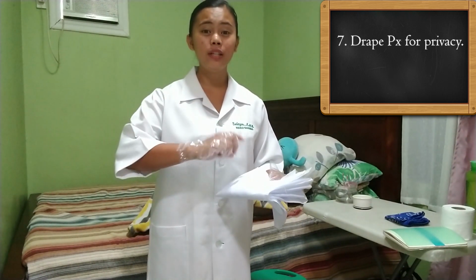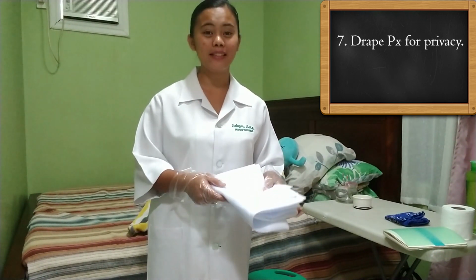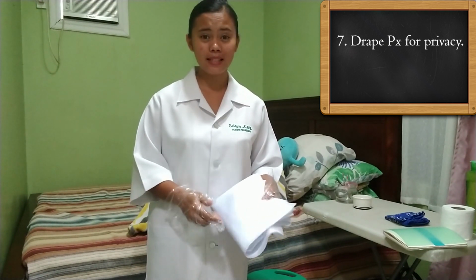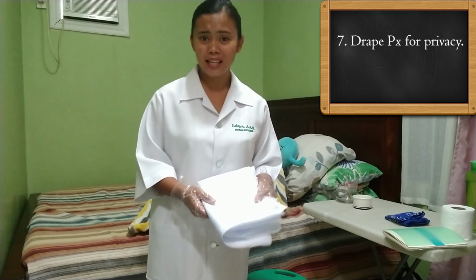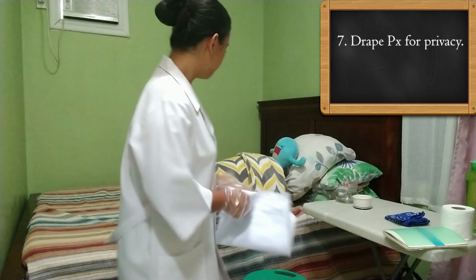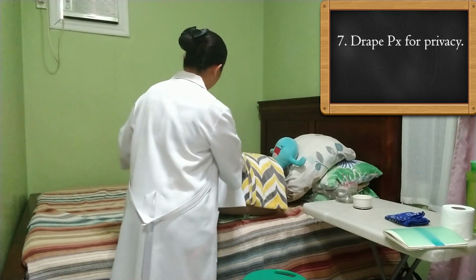Then we may fold the center lower point of the diamond to expose the perineal area only. This draping technique provides as much privacy as possible and covers as much skin as there is, and the patient could rest on the blanket. Miss Angelina, I'm going to drape you with the bath blanket right now.